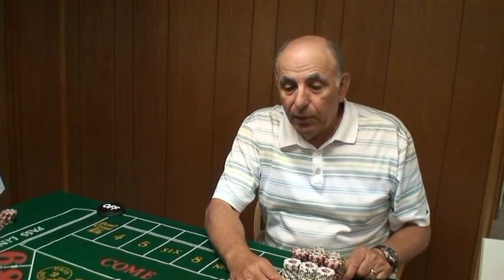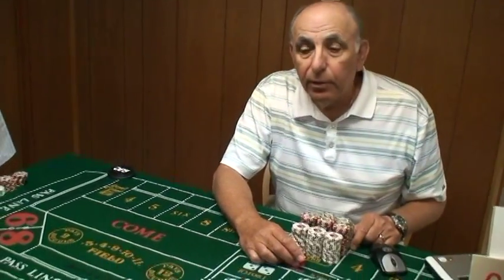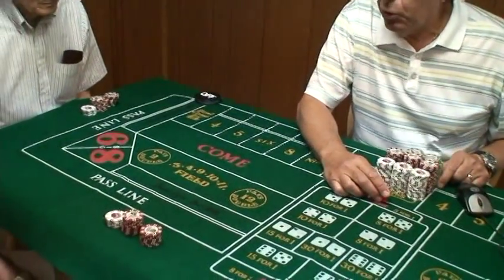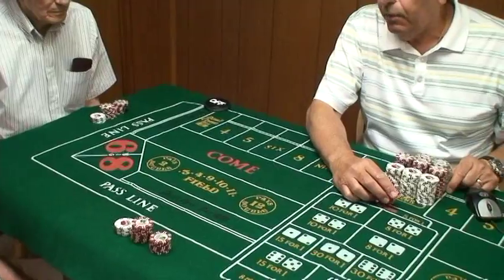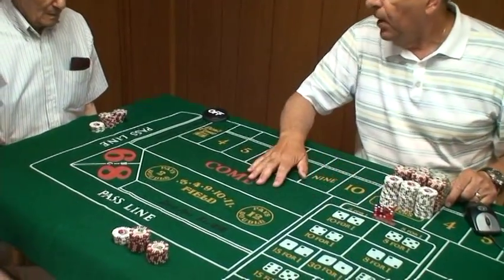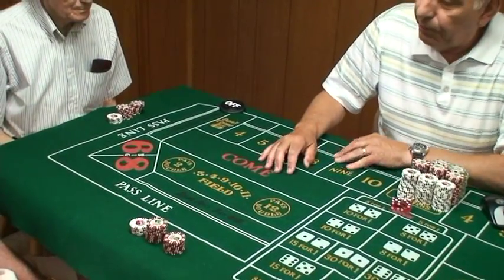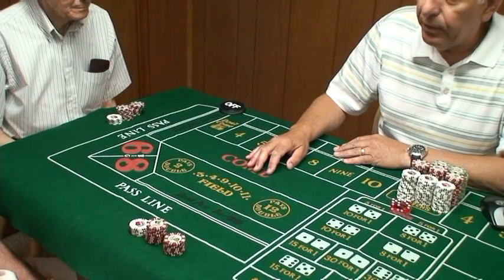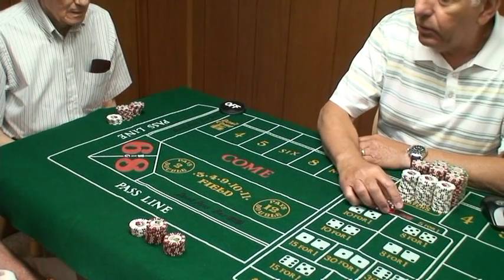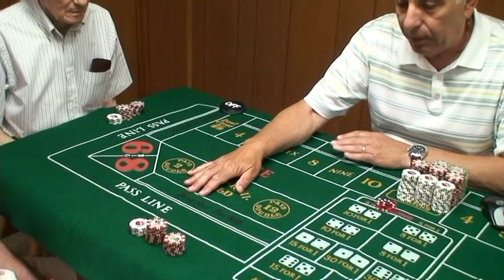So to begin with, we are going to start out with a basic choice that a player has to make when he arrives at the table. Does the player play with the shooter, the person throwing the dice, or does the player play against?